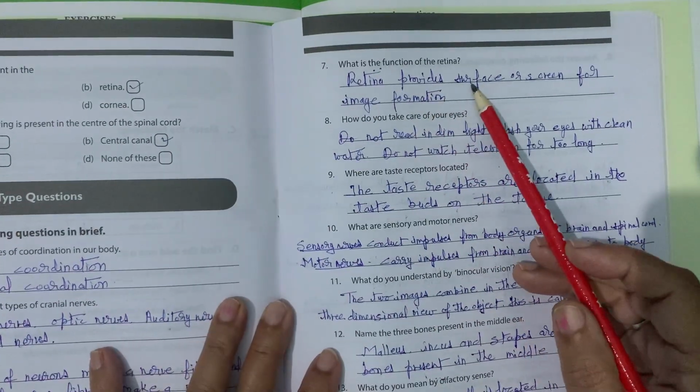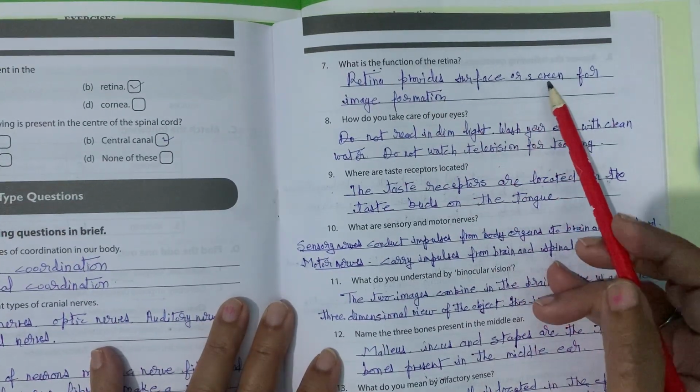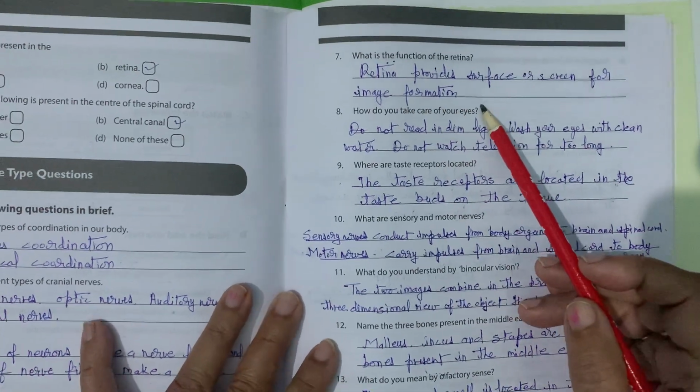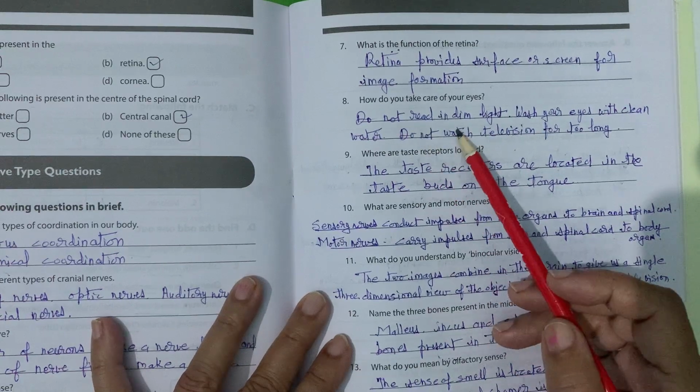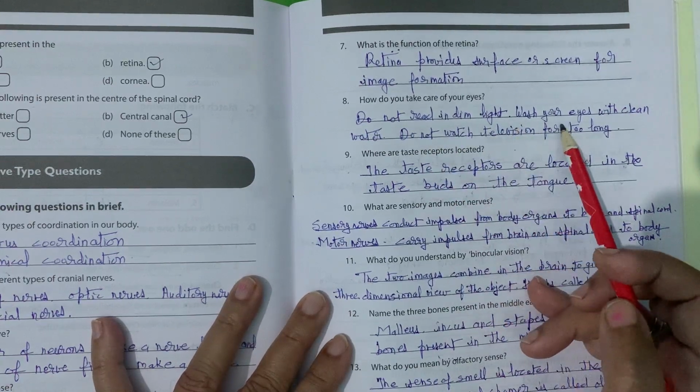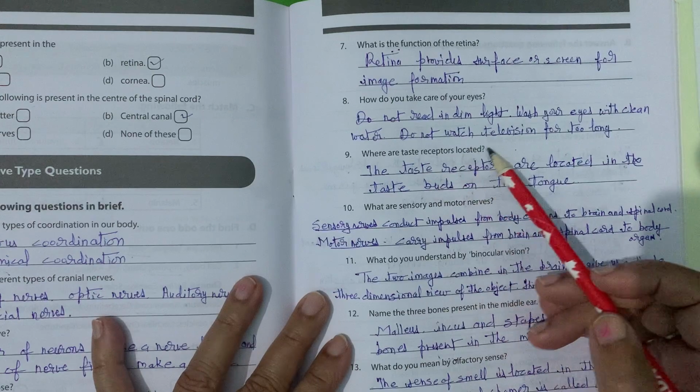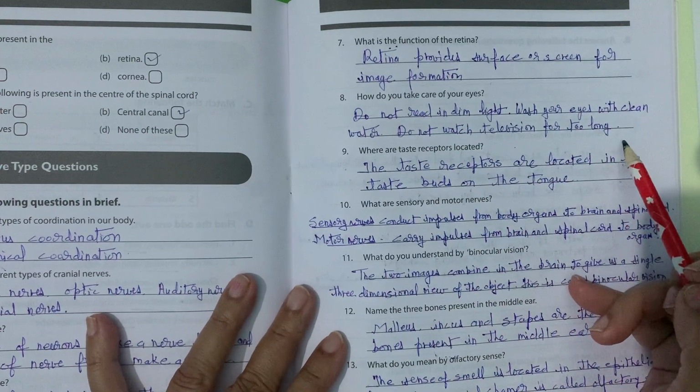What is the function of the retina? Retina provides surface or screen for the image formation. How do you take care of your eyes? Do not read in the dim light. Wash your eyes with clean water. Do not watch television for too long.